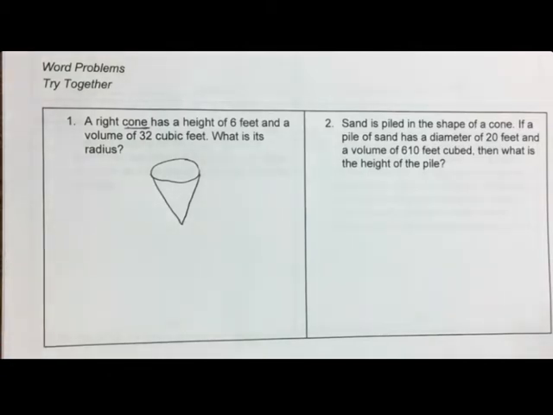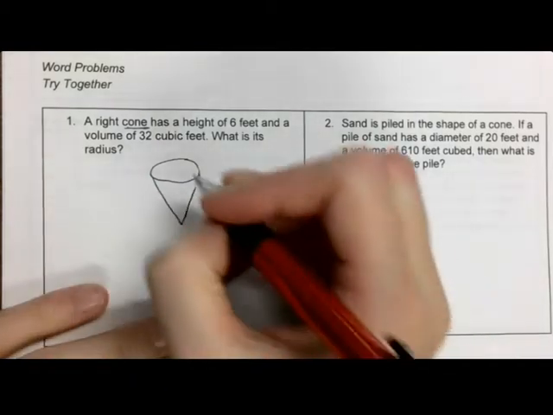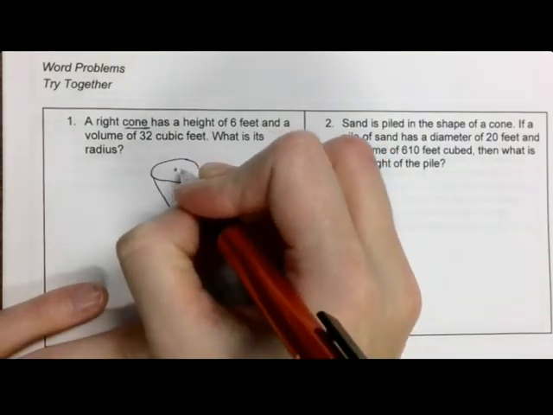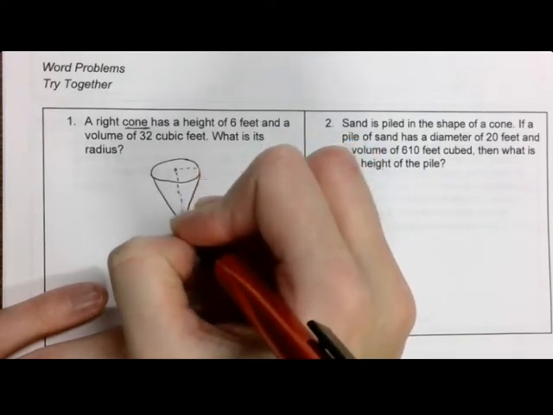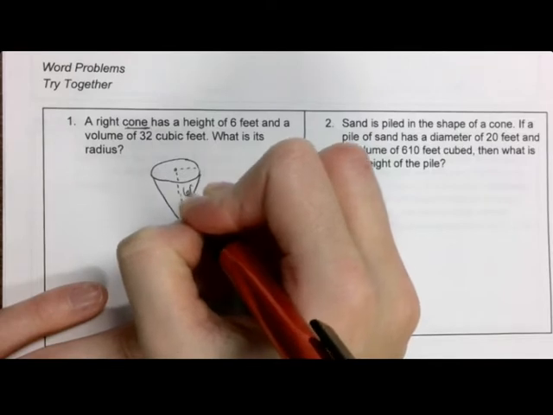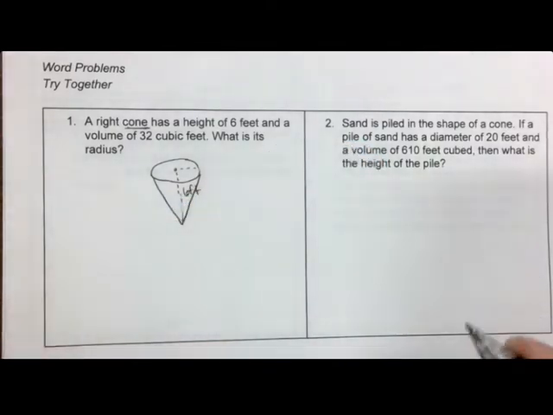So it has a height of 6 feet. So if here is my center, here is my radius, this is my height, and a volume of 32 cubic feet. So this is where we're going to have to work backwards.